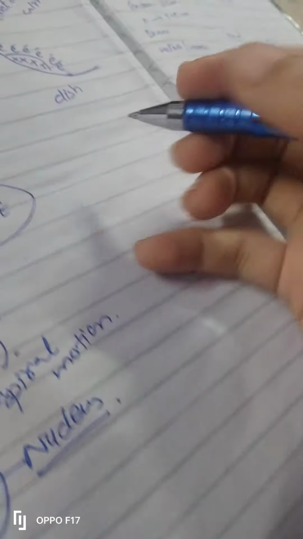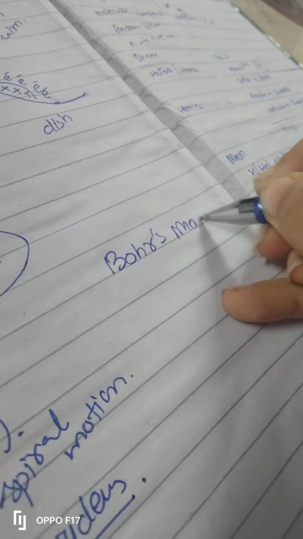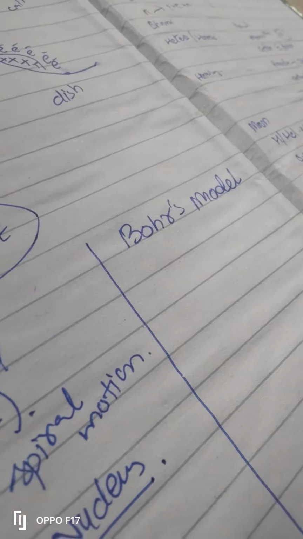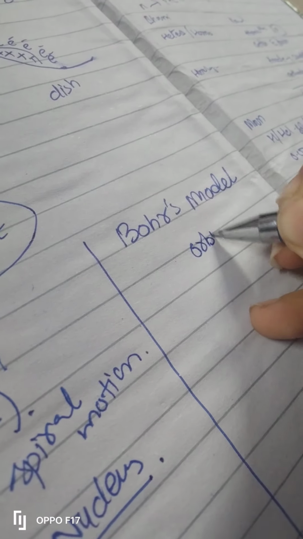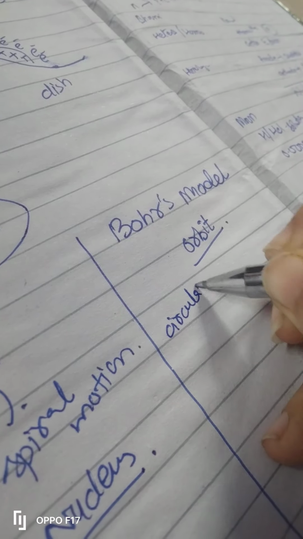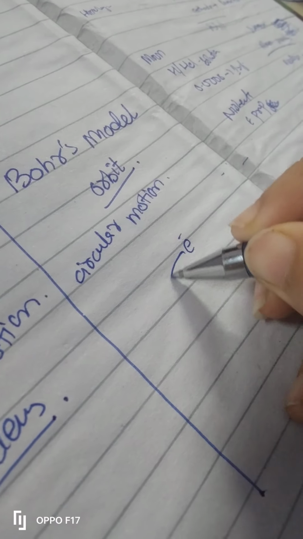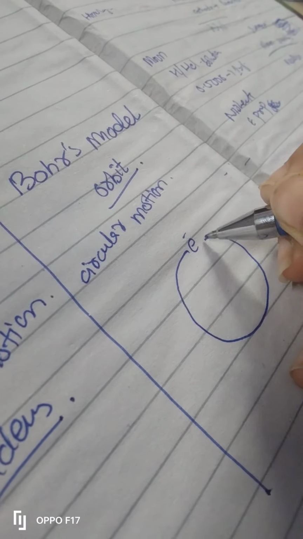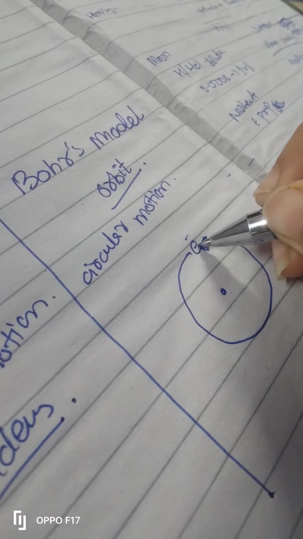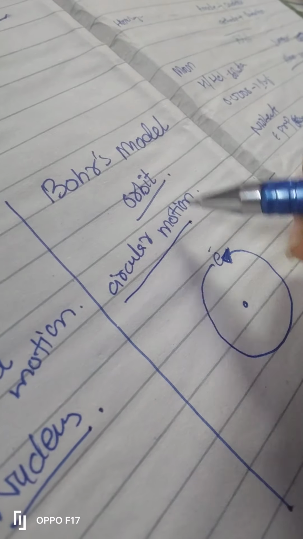Now we will talk about another model, which is Bohr's model. He said that the electron actually moves. He gave the idea of orbit first of all, and he said the electron moves in circular motion. For example, I'm having an electron and it will move like this in a circular motion. This is the nucleus, so it will move like this. He said that the electron moves in orbit.